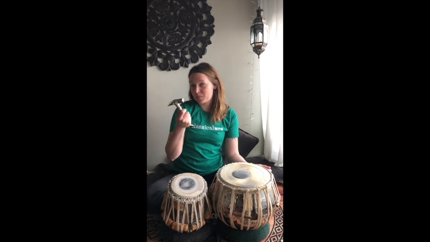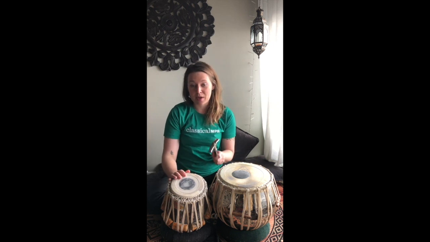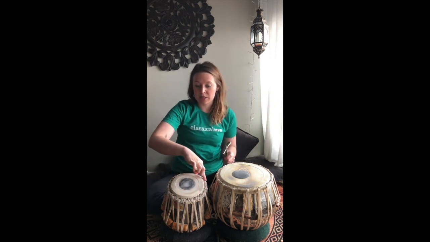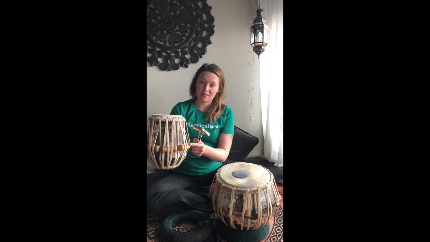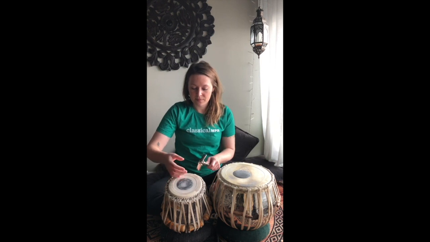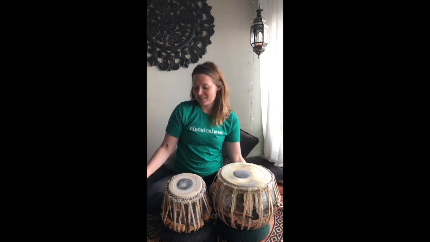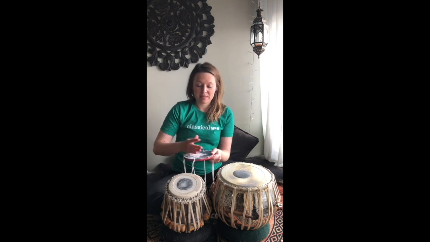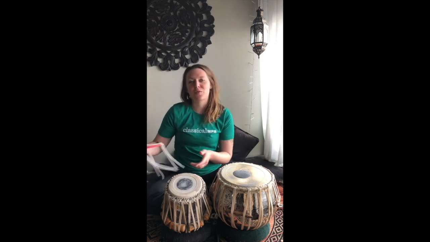Sometimes I use this big special hammer to tune my tabla. I'll pound down around the outside of the braid to make small changes, and around these pegs to make bigger changes, like this. You'll also see me playing with this baby powder, and it's to make sure that my hands stay smooth and dry while I'm playing.